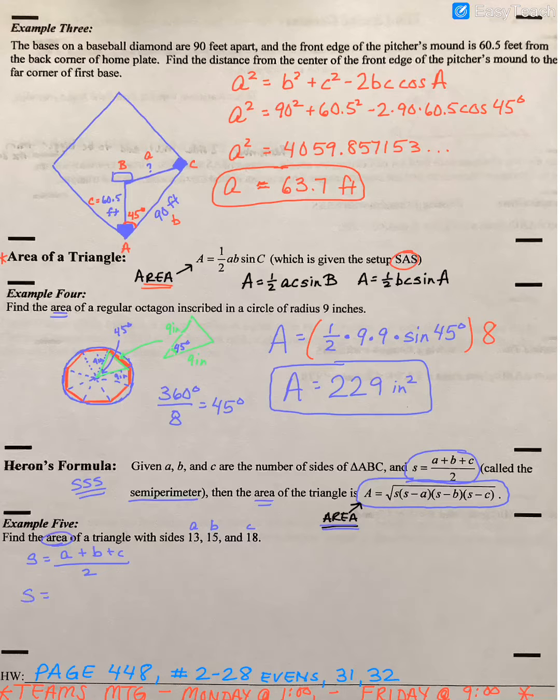So in this problem, S is 13 plus 15 plus 18 divided by 2. Do the math there: 13 plus 15 plus 18, get that sum, divide by 2, and S is 23.